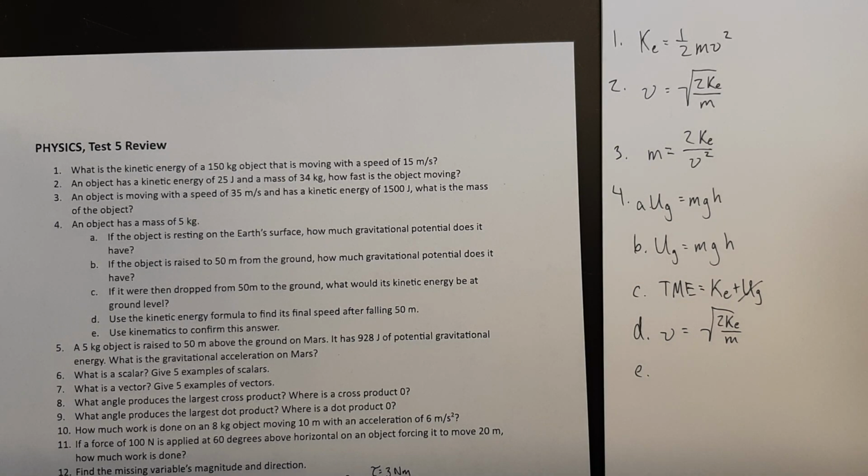Anyway, so E, we're looking for our kinematics. So you've got to know your final velocity. So final velocity needs to be in the formula. Our initial velocity is 0. We know the distance that it has fallen is 50 meters. And the thing that's making it fall is gravity. So we know our acceleration is 9.8.